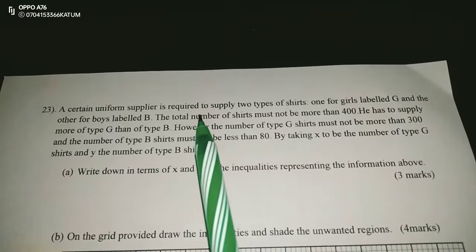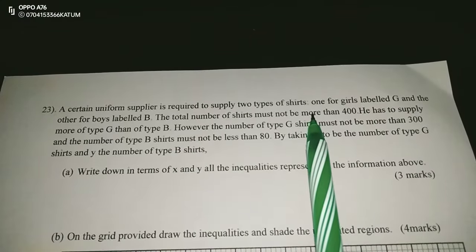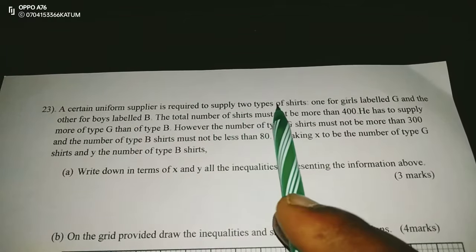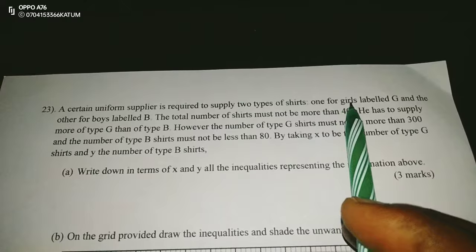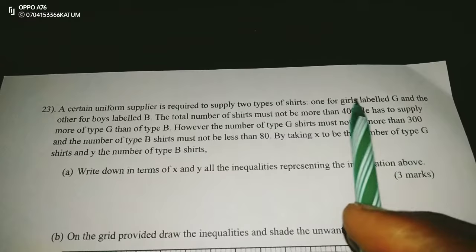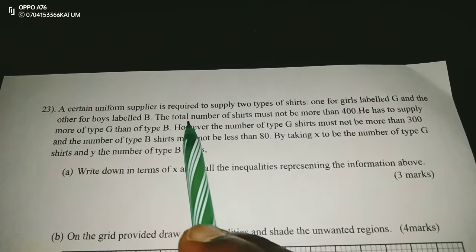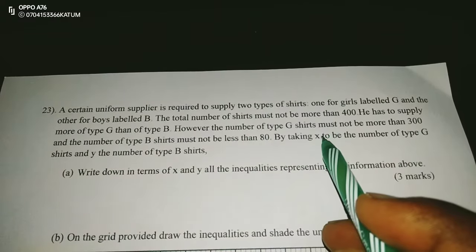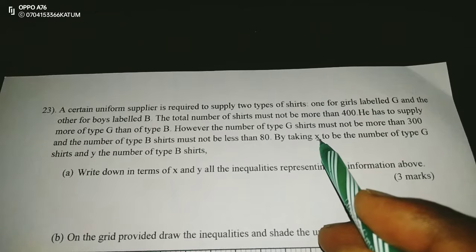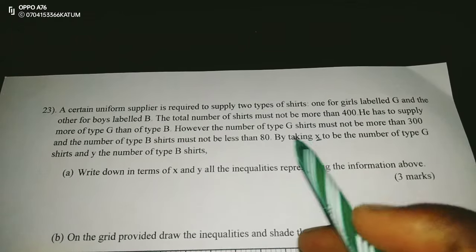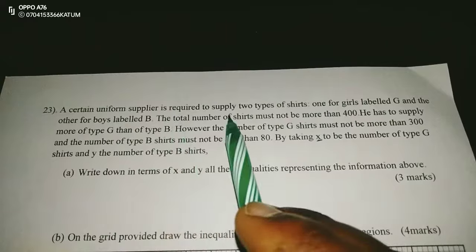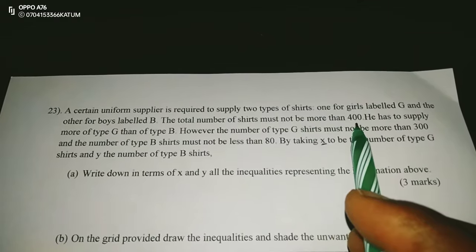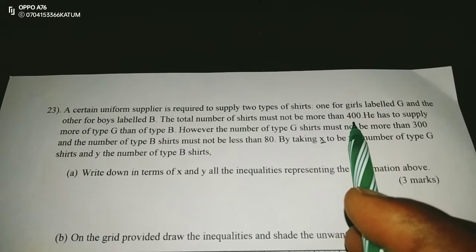A certain uniform supplier, I'm rereading the question so that you may extract the inequalities, is required to supply two types of shirts, one for girls labeled G and the other for boys labeled B. Now the total number of shirts, remember the number of shirts of girls has now been abbreviated using X and that of boys using Y. So the total number of shirts must not be more than 400. That is the first instruction.